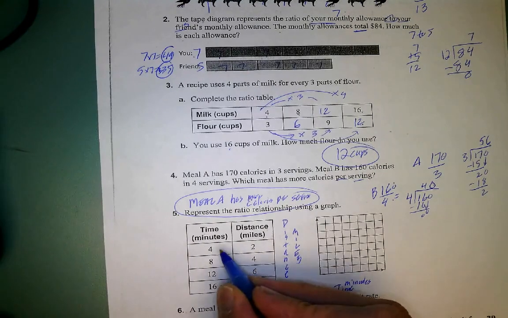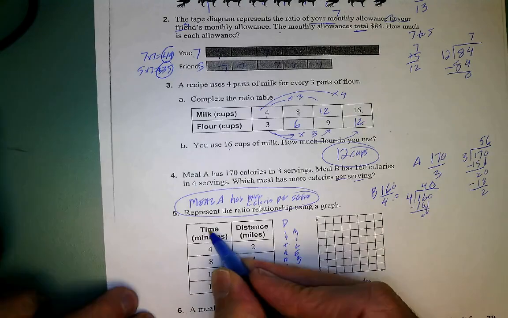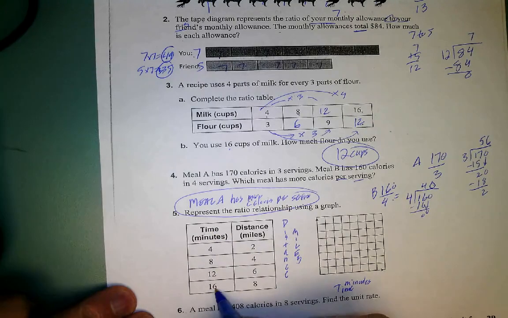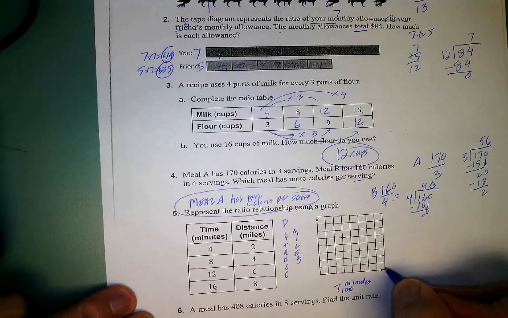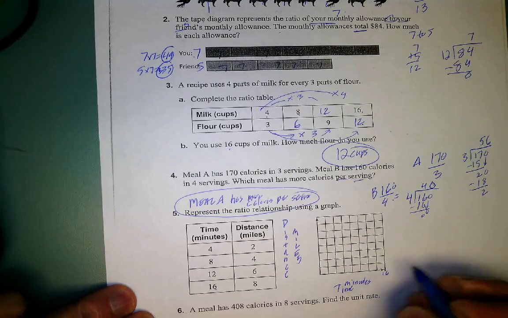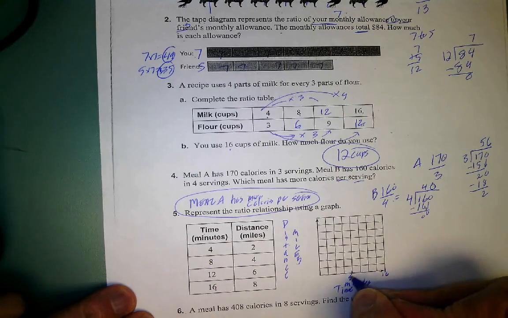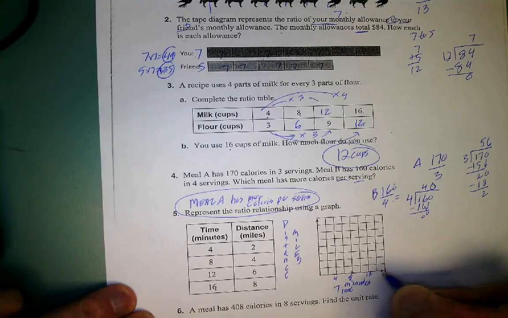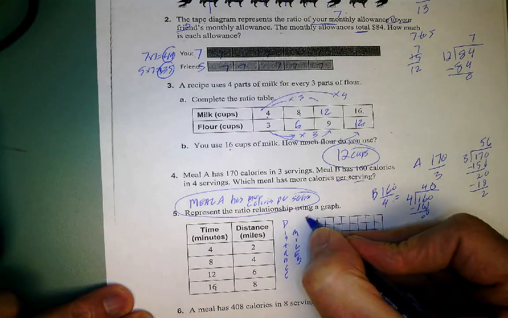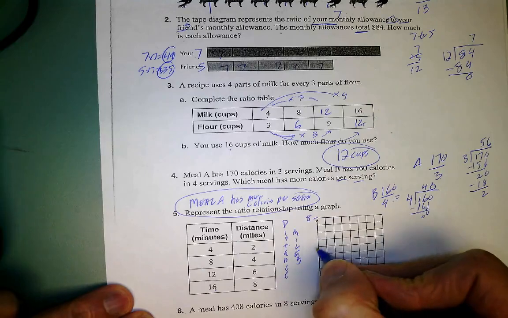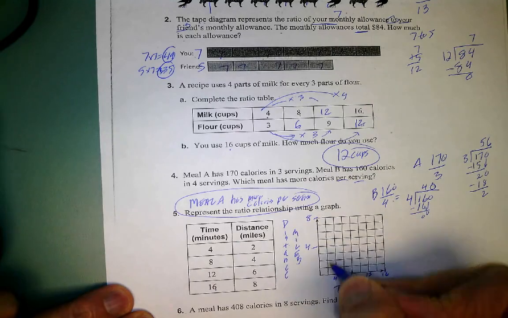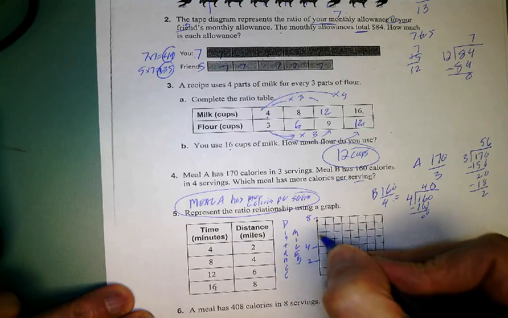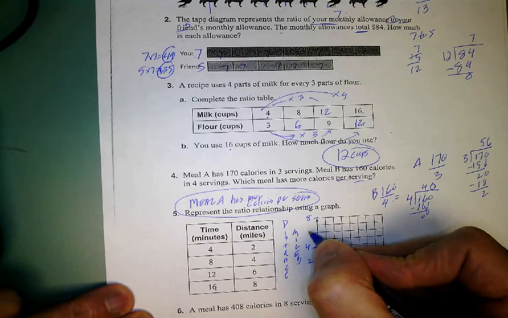And for my graph here, for the time, I'm going all the way to 16. So I'm going to go ahead and just have this be 16, have half of it be 8, half of the 8 be 4, and 4 plus 8 is 12. For the miles, I have 8. I'm going to go ahead and use my whole graph, right? So that's 4 miles. So half of that's 2 miles, and halfway between 4 and 8 is 6.